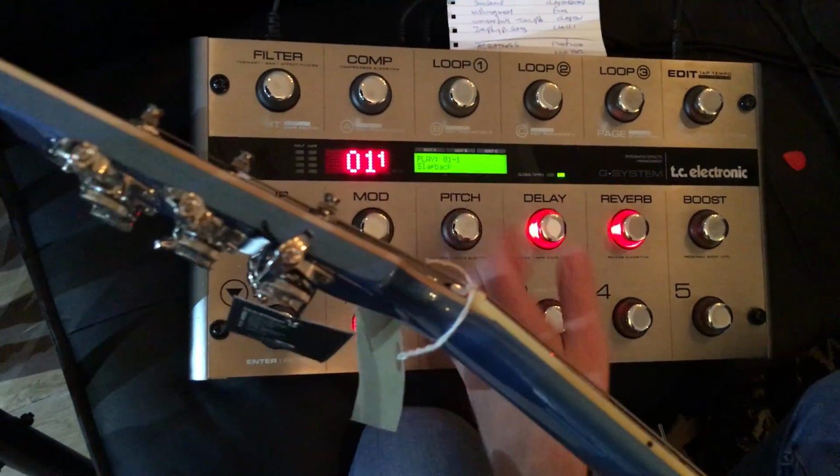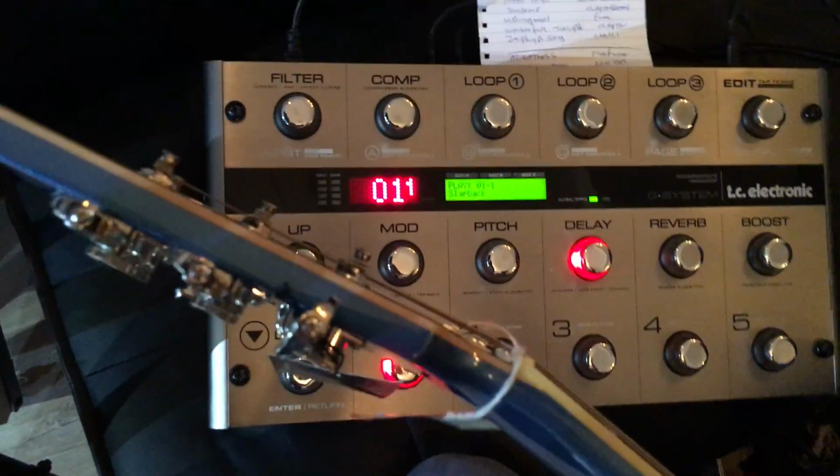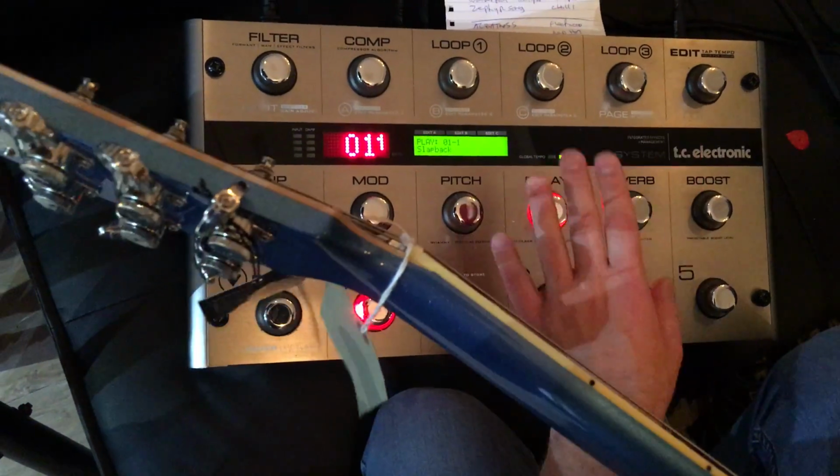and there's a slapback delay, which means it's very quick. Almost acts as a reverb. So I've only got delay on at the moment, so I've just got to remember how to do this.